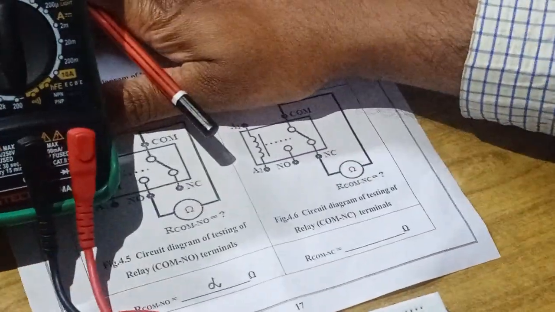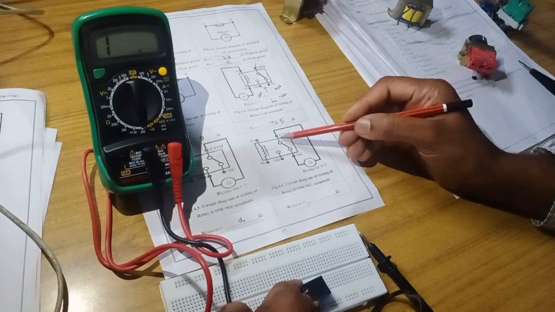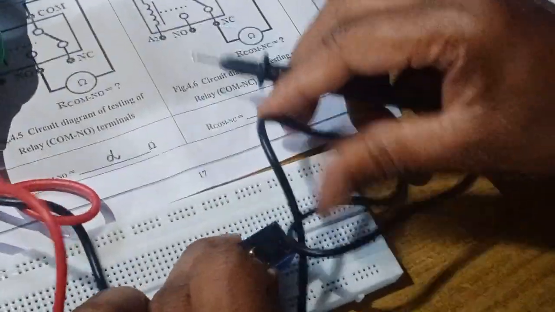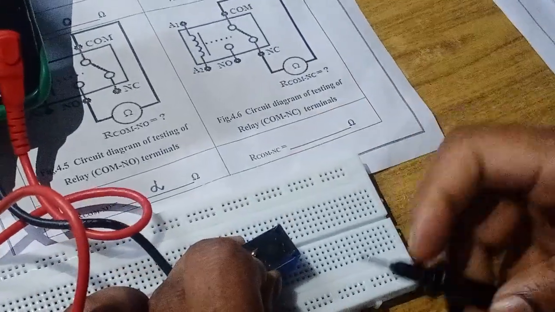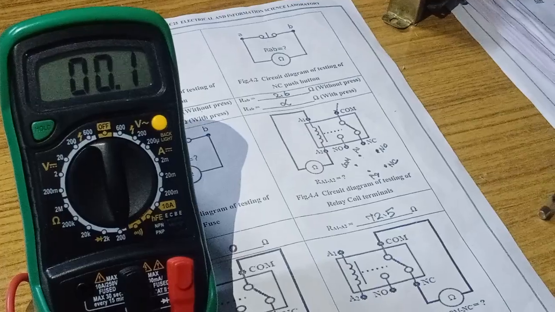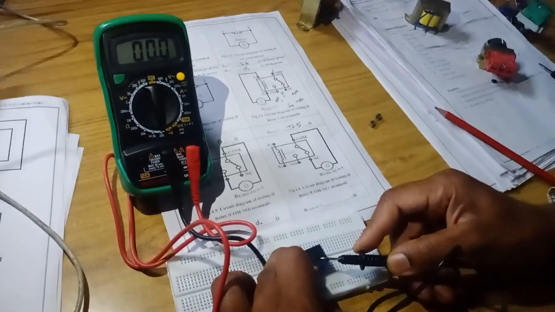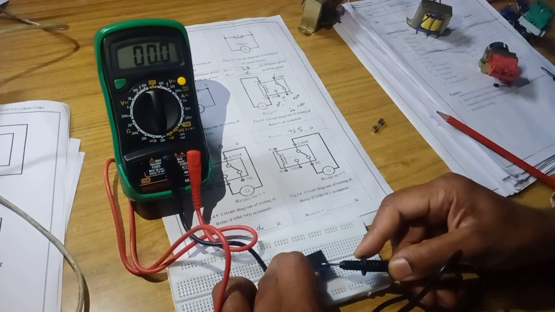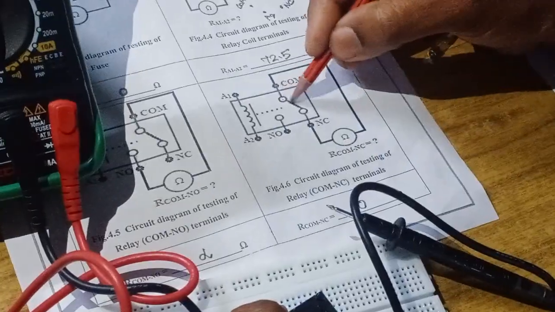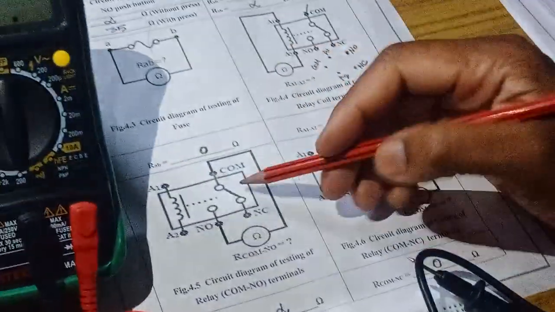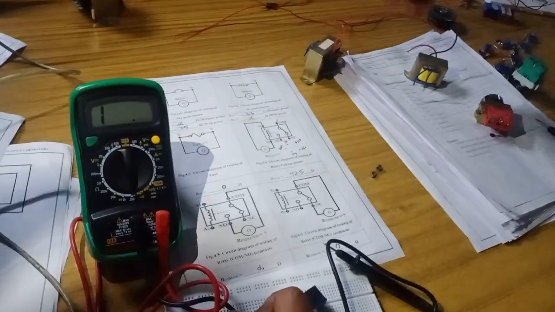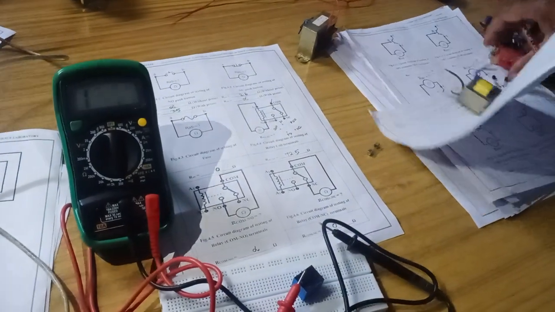Then what is the next step? We need to measure the resistance between common and NC. It is normally closed. What resistance will we get? We will get 0 ohm. Please observe here. The resistance between common and NC, normally closed, is 0 ohm. That means this circuit is in closed condition, and the other two are in open condition. What is the other combination?